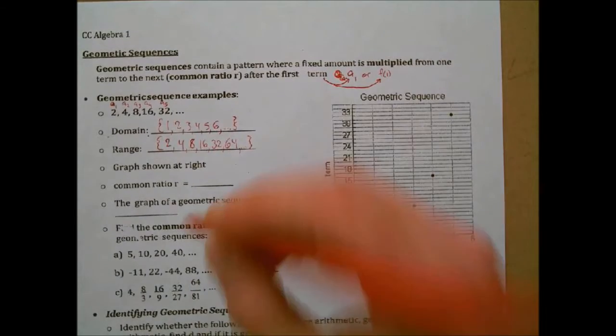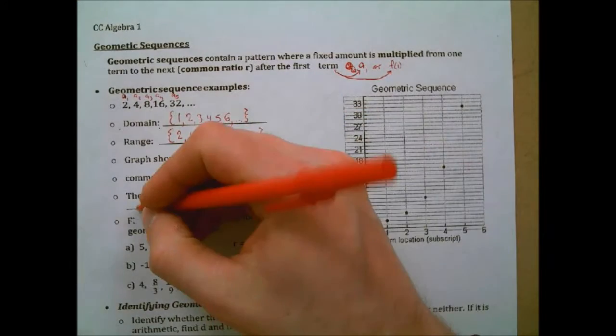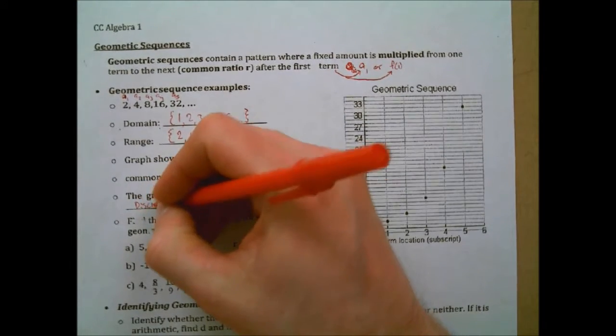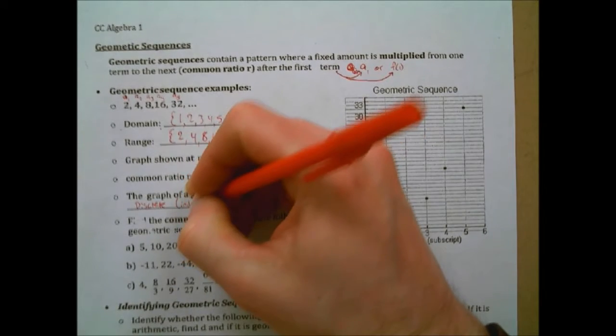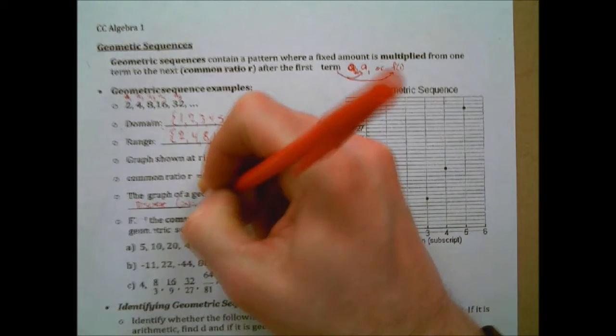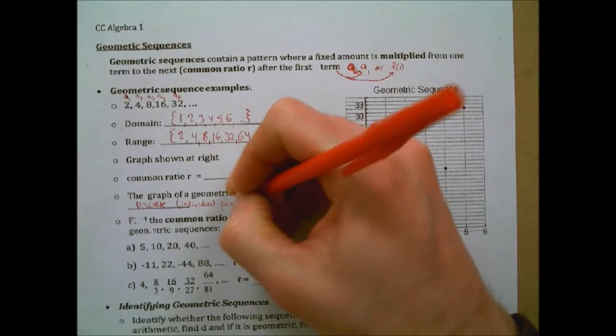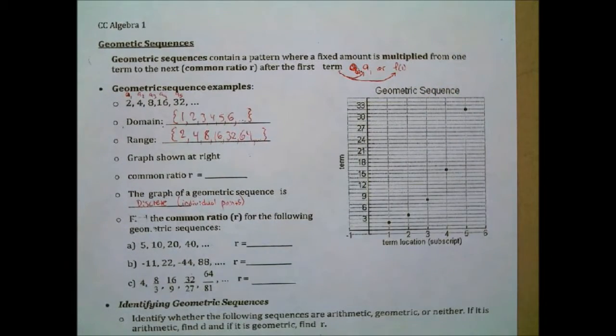Discrete. So the graph of a geometric sequence is discrete, because it's individual points. Do you remember what we call a graph that's connected? Starts with a C. Not complete, not constant. Continuous, yes. So there are discrete, individual dots that make up your graph, and there's continuous, connected dots, like one full smooth curve. Sorry, that was just a little review.